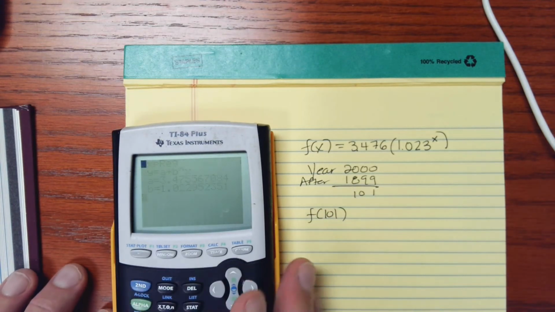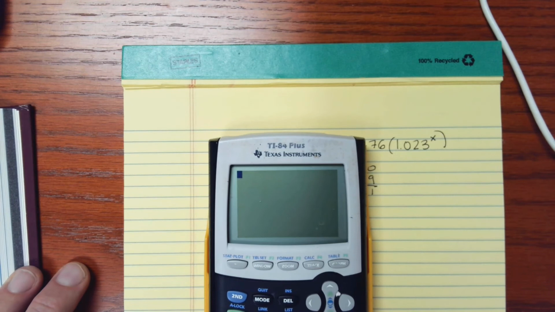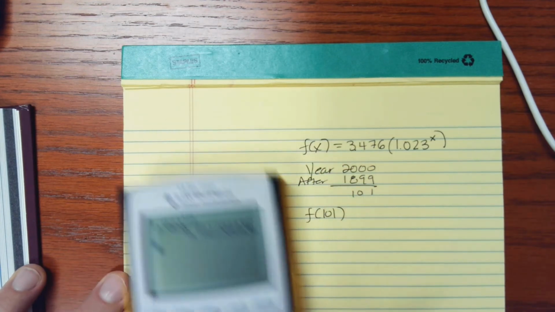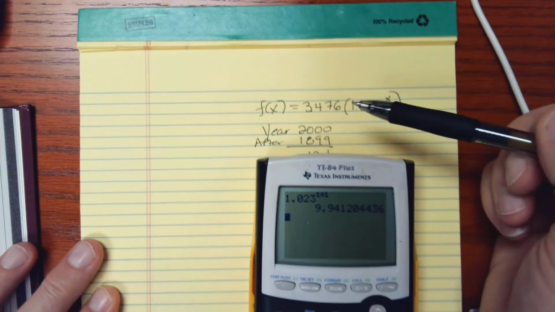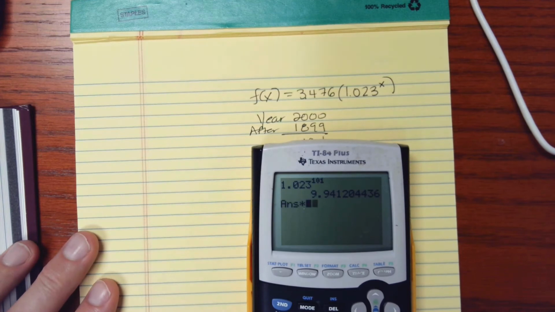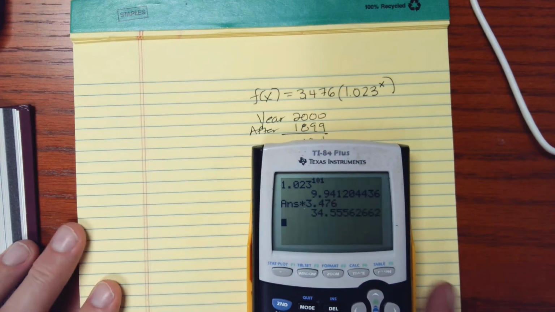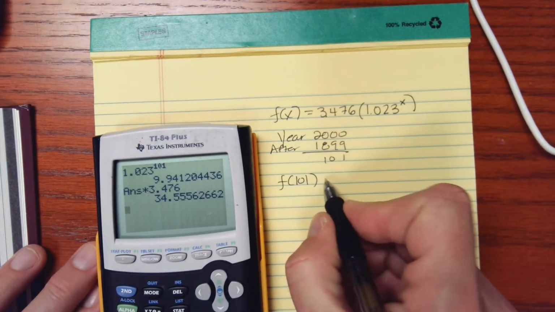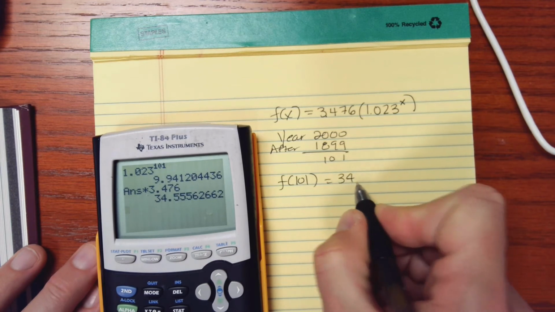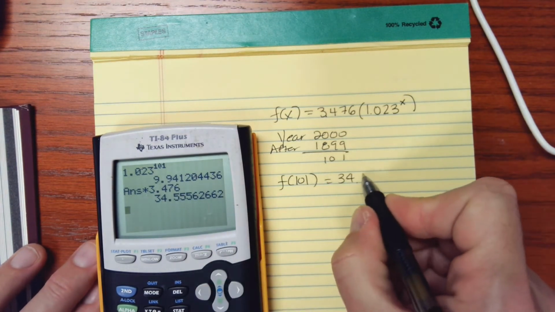So let's go back to my home screen, and I'll take 1.023, raise it to a power of 101. That evaluates to 9.94. I still need to multiply by 3.476. And I end up with 34.6 million, rounding to 1 decimal place.